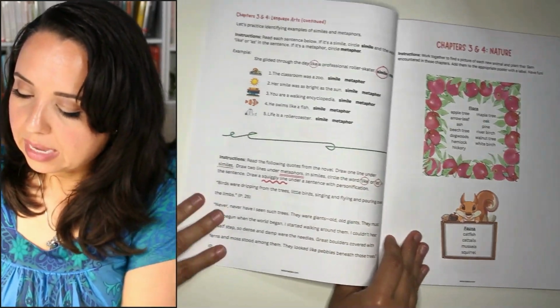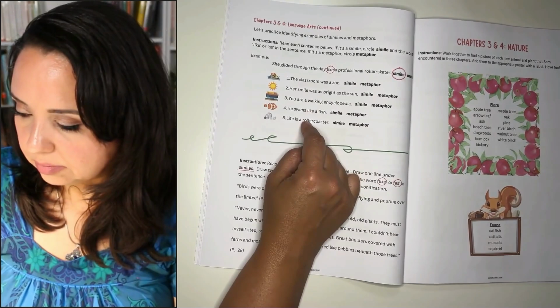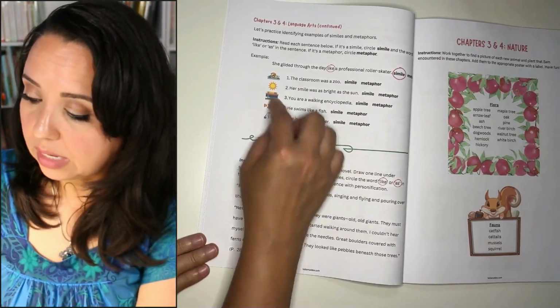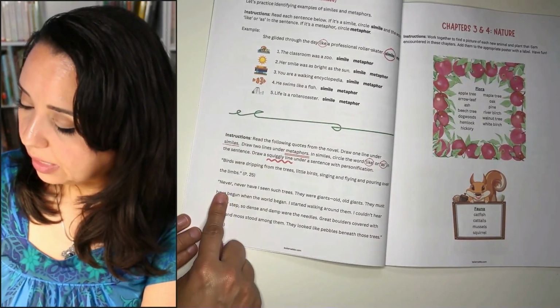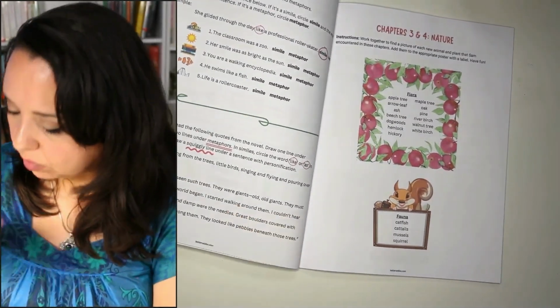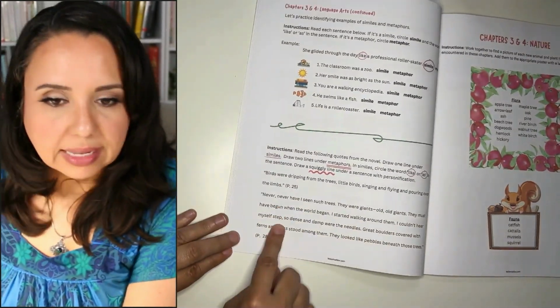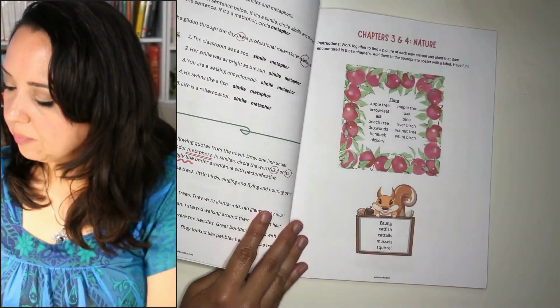And then this time I had ChatGPT come up with examples for identifying similes and metaphors, and I copied that in here and formatted, added the little pictures and all. And then more practice in identifying similes and metaphors with quotes from the book that, again, I pulled from my spreadsheet that ChatGPT created for me.